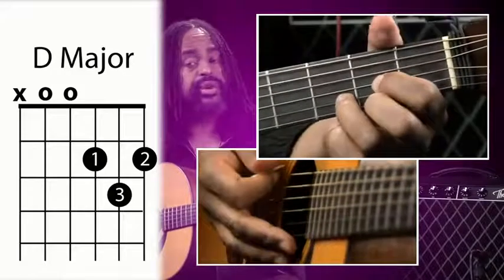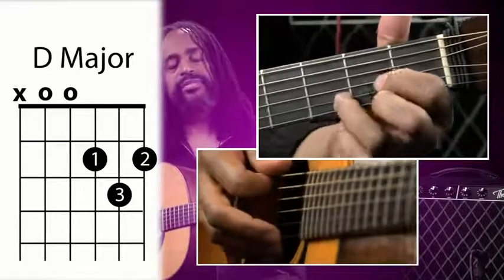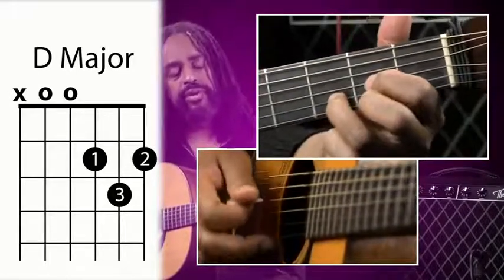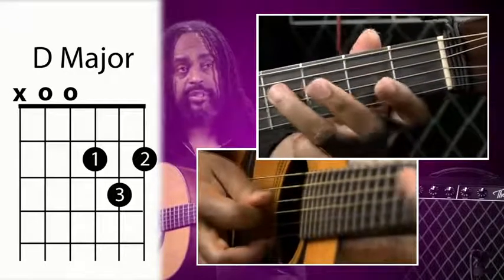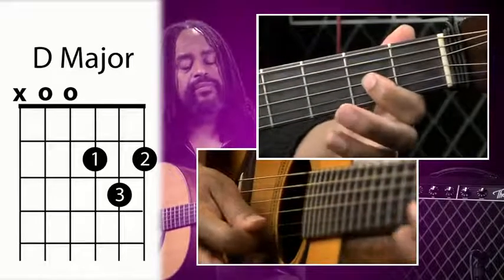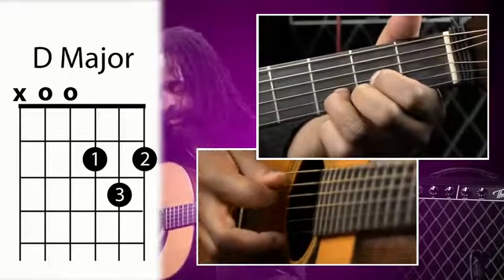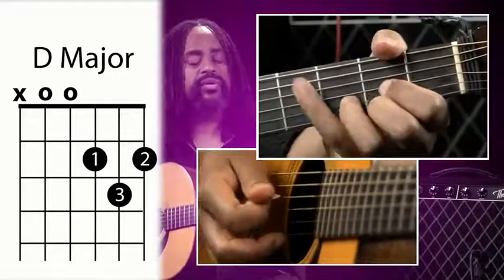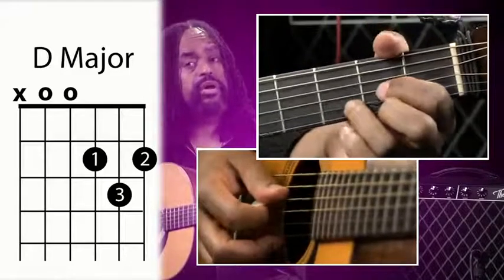We wouldn't play the 6th string, which is the open E, because E is not part of the D major chord. The D major chord 1, 3, and 5 would be D, the F sharp, which is the 3rd, and then the A, which is the 5th. We can play the A, which is part of it. Many people leave the A out because they'd like to hear the root on the bottom of the chord. It sounds a little stronger.